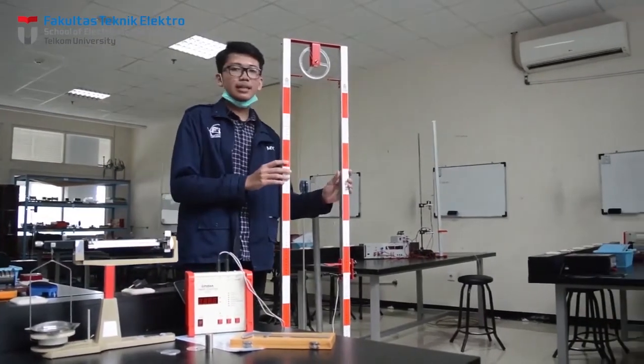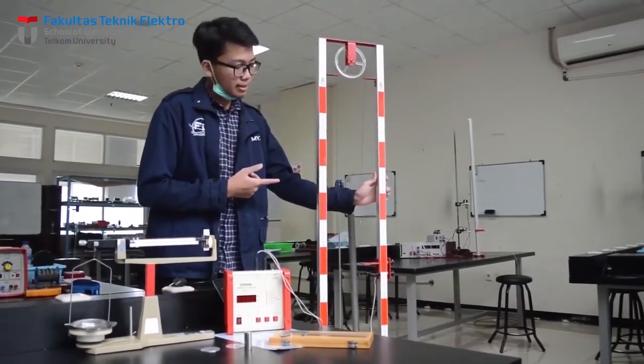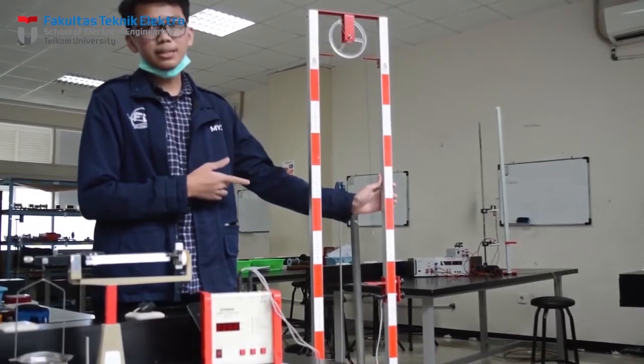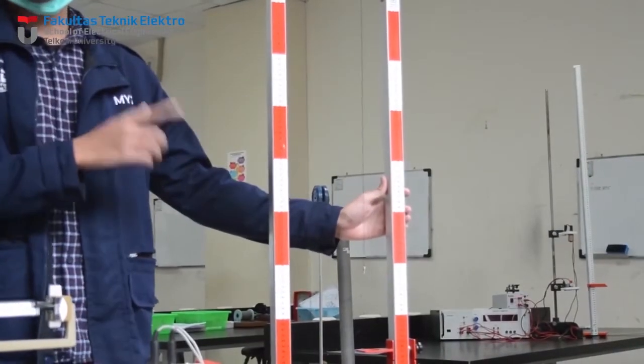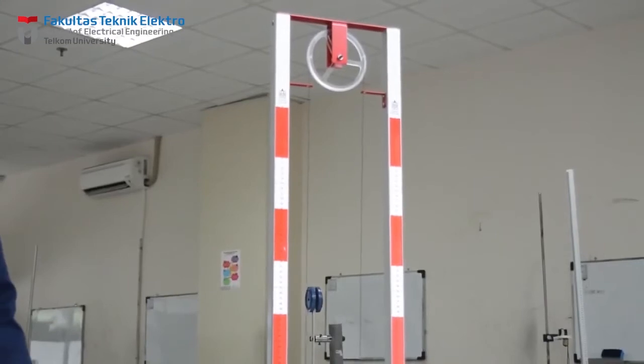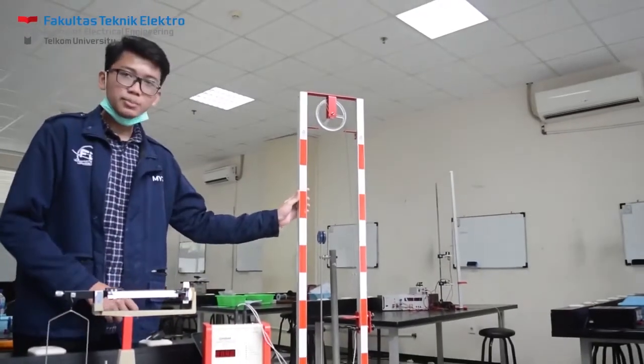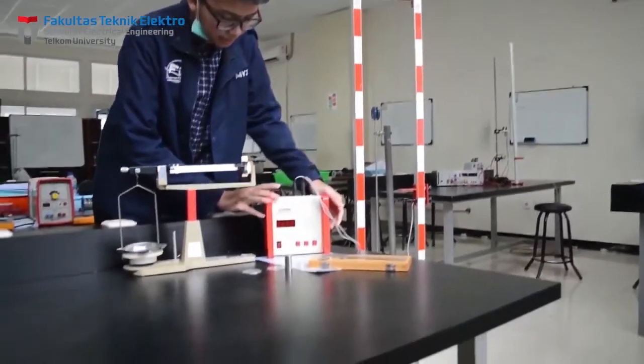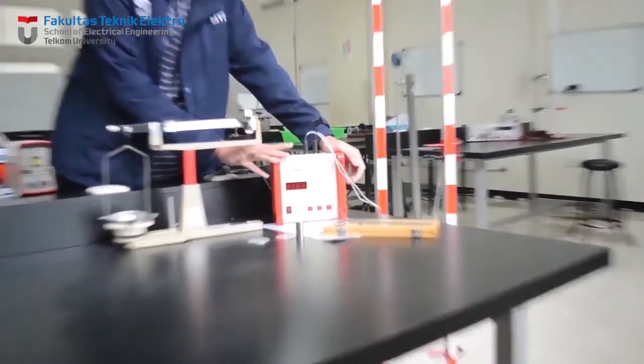First is the Atwood machine, which we will use to observe the uniform accelerated linear motions and uniform linear motions. The Atwood machine is connected to the timer, which is used to record the time for the attempt.